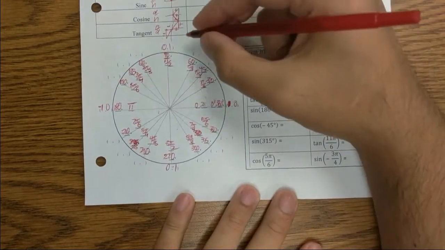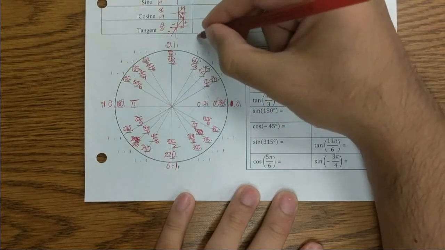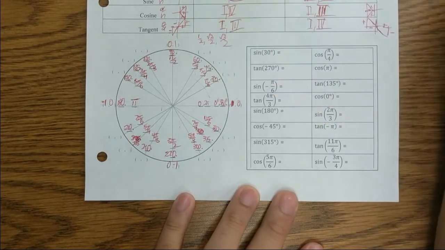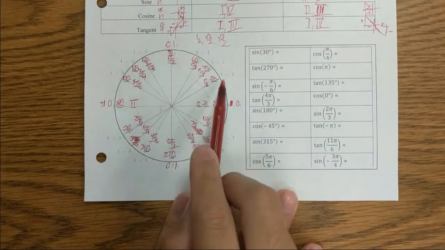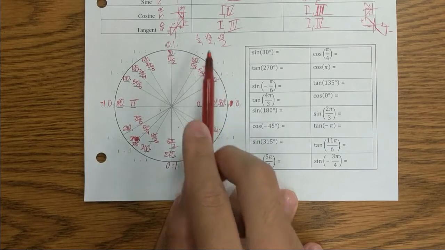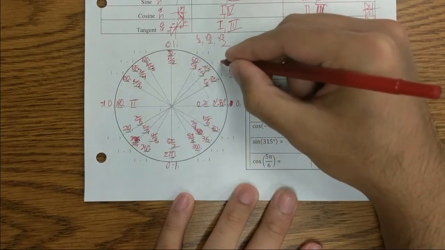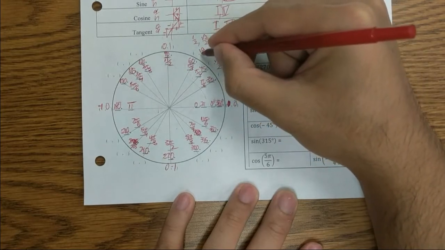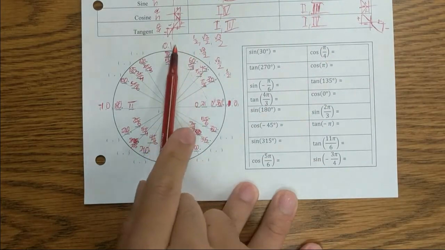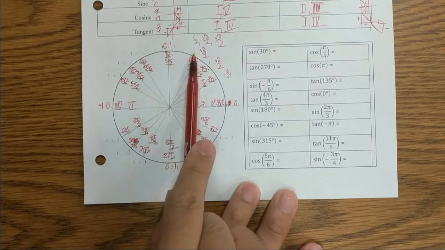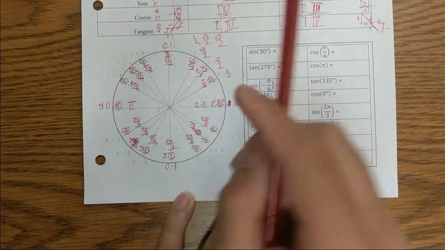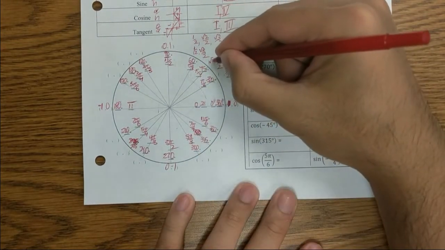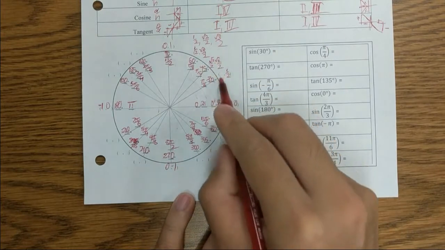Okay, so for my coordinates, again, I know that the non-quadrantal angles only use 1/2, radical 2 over 2, and radical 3 over 2. So in this quadrant, this is the lowest point, so the smallest y value is 1/2. The next largest y value is radical 2 over 2, and the greatest y value is radical 3 over 2. And then for the x coordinates, I know that after 0, the next smallest x coordinate would go right here, which is 1/2. The next greatest x coordinate goes right here, and the greatest x coordinate goes right here.